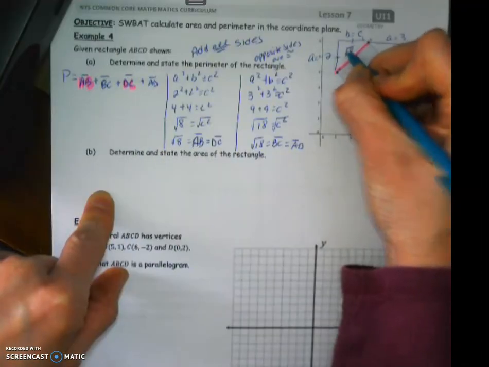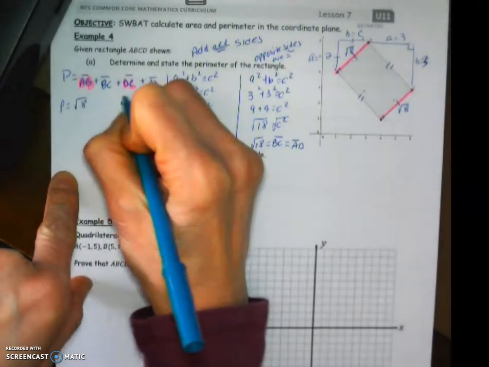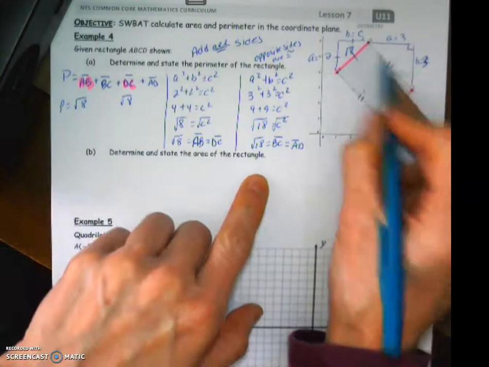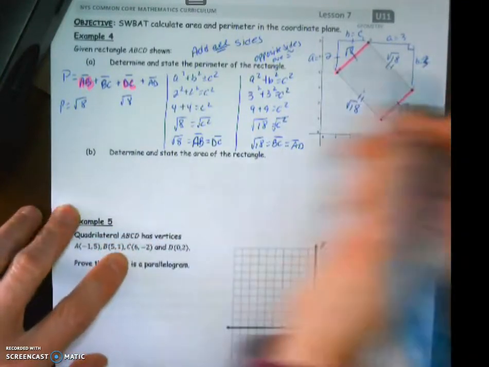So I found the length of AB to be the square root of 8, which means the length of DC is also the square root of 8. I found the length of BC to be the square root of 18, which means the opposite side is also the square root of 18.